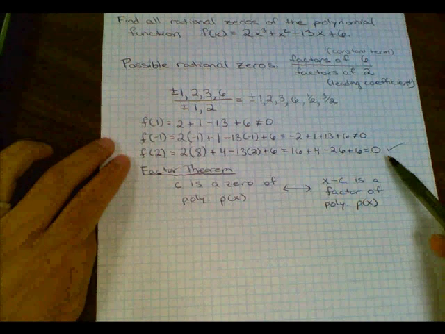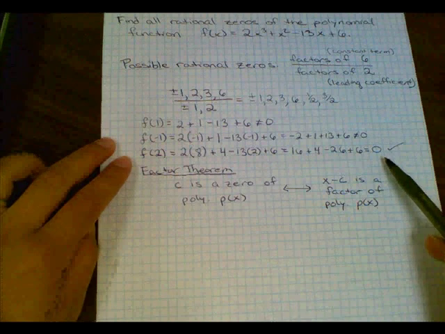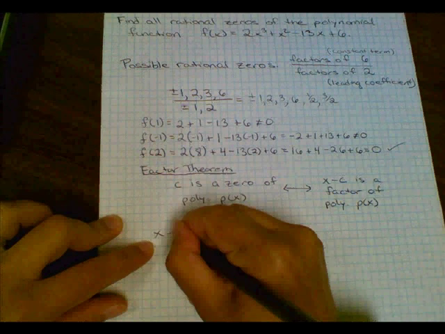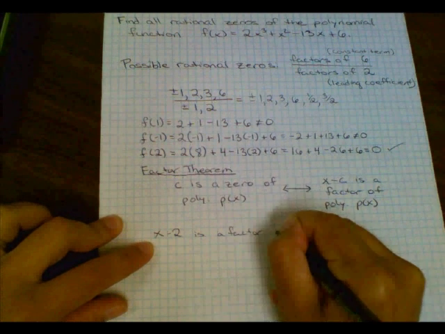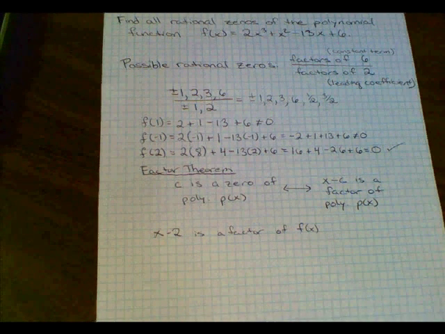Okay, so we just determined that 2 is a 0 of this polynomial. That means by the factor theorem, x minus 2 is a factor of this polynomial f of x. That means it should divide out evenly.